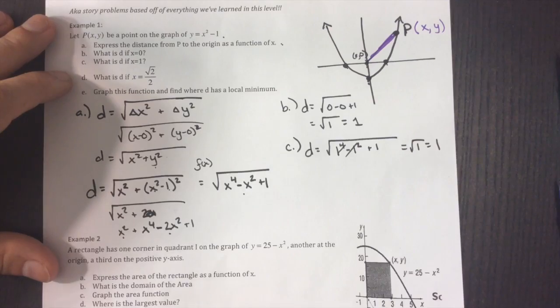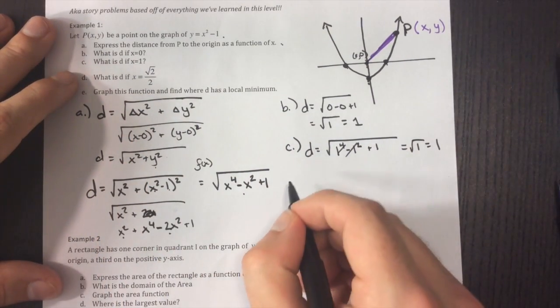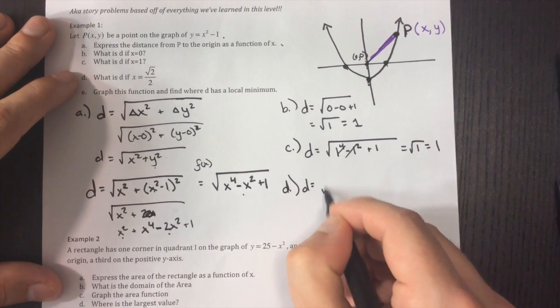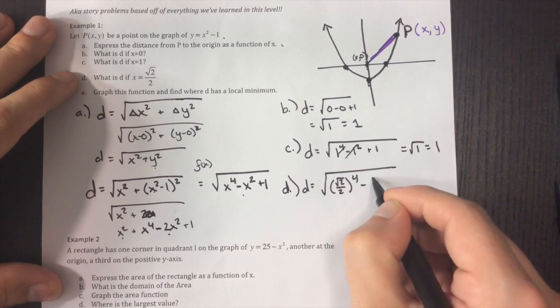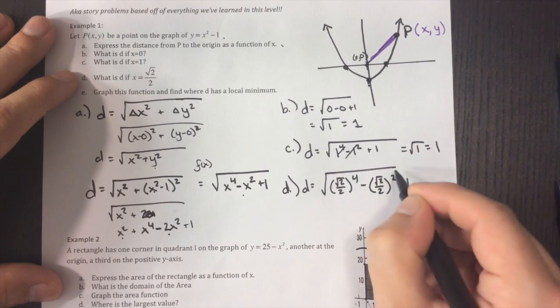Okay, what about if x is the square root of 2 over 2? This is a little trickier because we have to remember our radicals. So that is the square root of the quantity square root of 2 over 2 to the fourth minus square root of 2 over 2 squared plus 1.